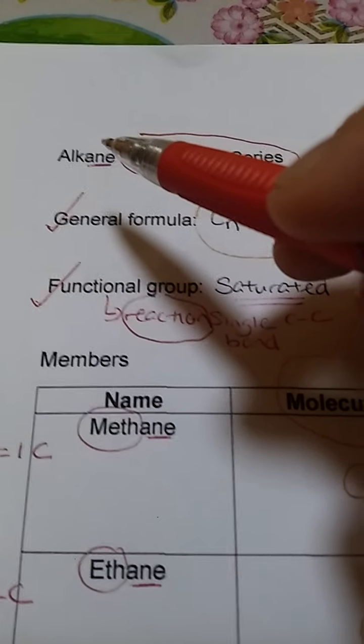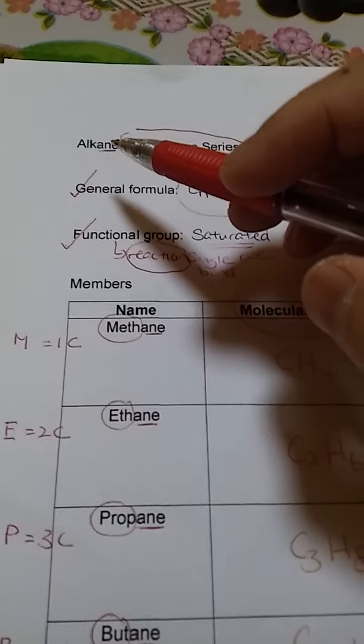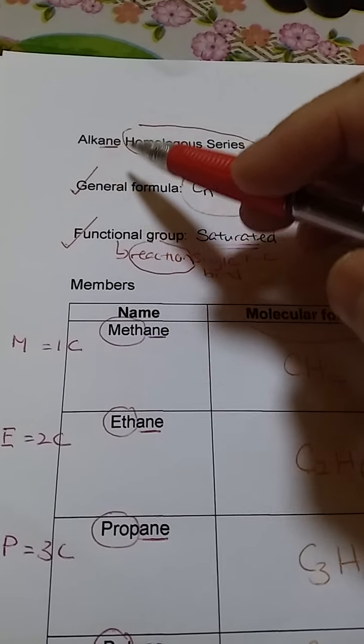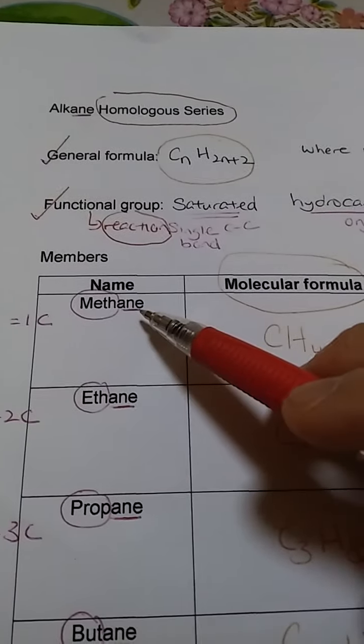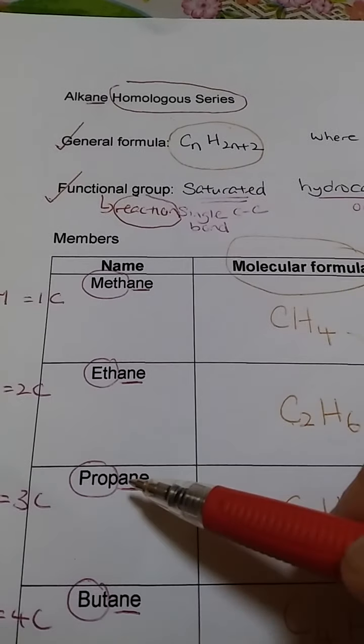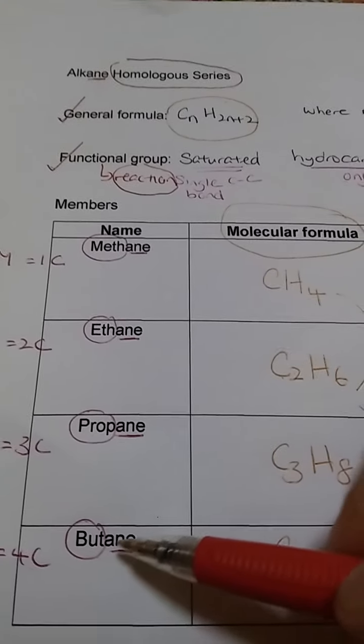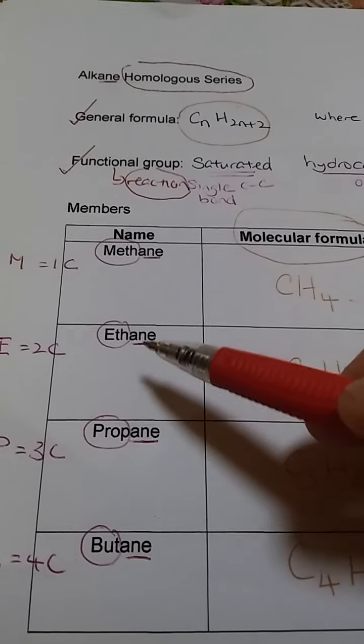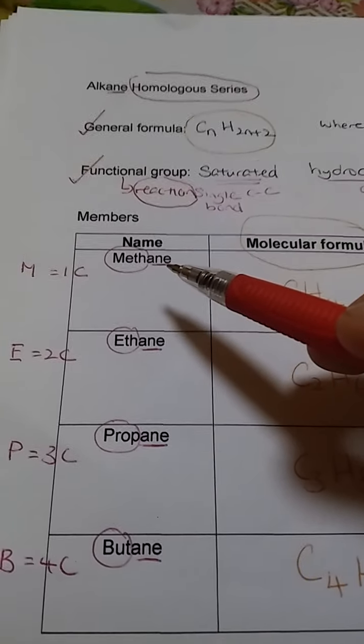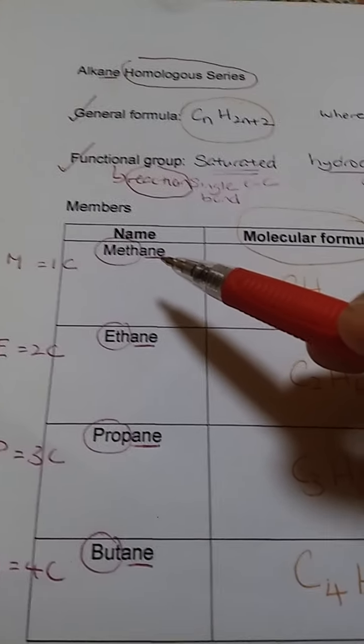And let's look at the members of the alkane homologous series. Basically, the names end with -ane: methane, ethane, propane, butane. By looking at the last few letters of the name, you will know which homologous series it belongs to.